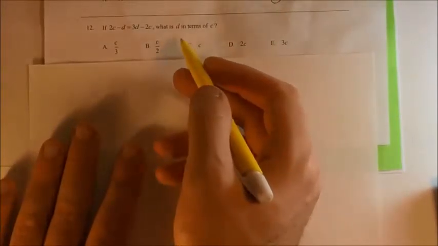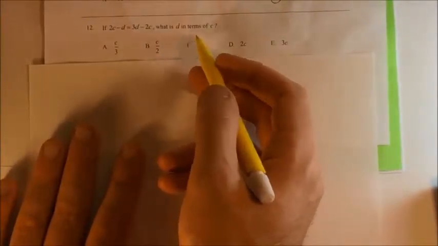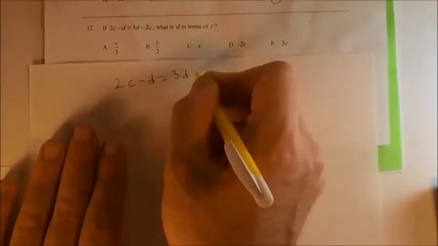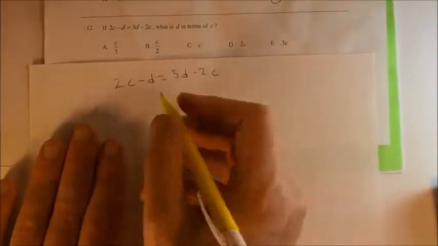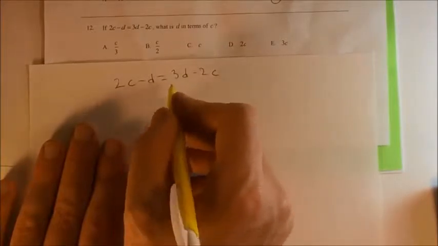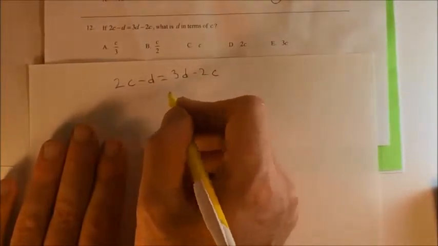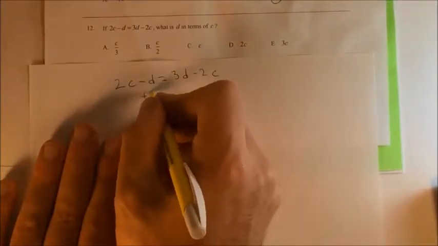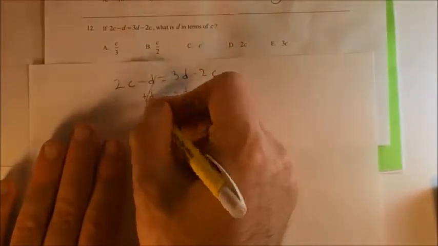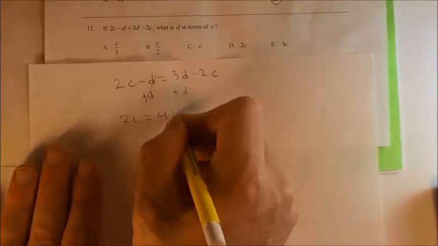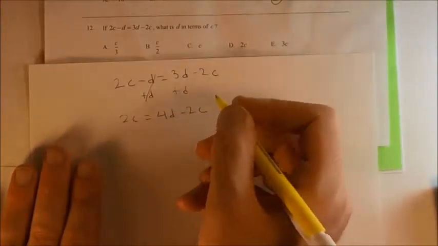So we want to find out basically how many c's d would be. So let's get d on its own. We've got 2c minus d equals 3d minus 2c. I'm just going to get all my d's on one side, and I could either subtract 3d from both sides or add d to both sides. I'm going to add d so that my d's stay positive. So I'll add d, those cancel out, and I get 2c equals 4d minus 2c.